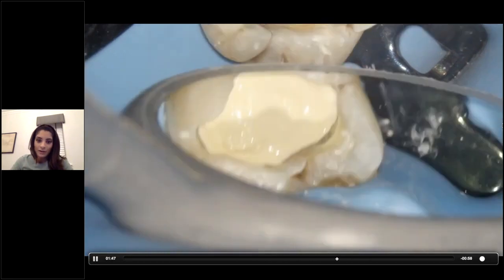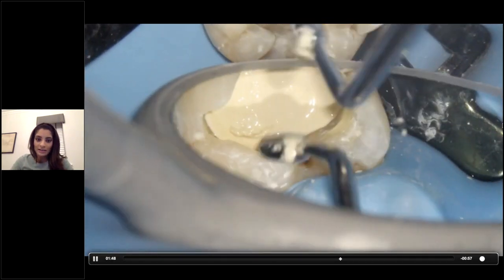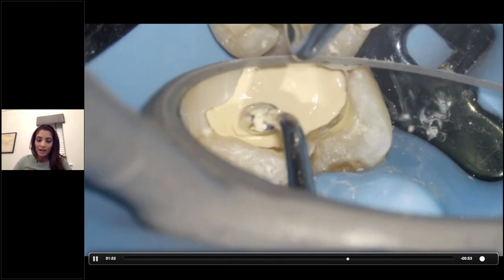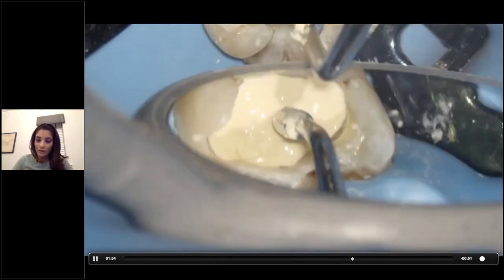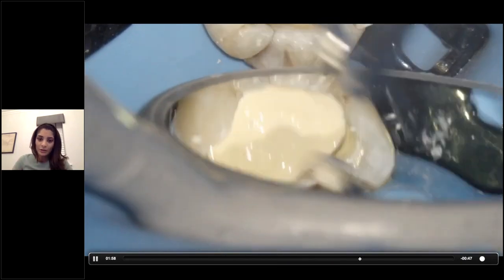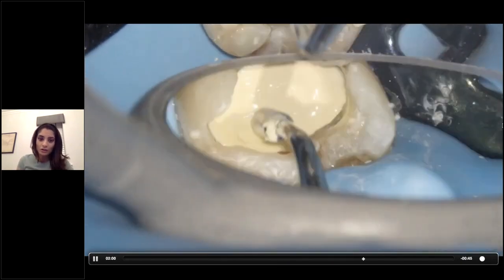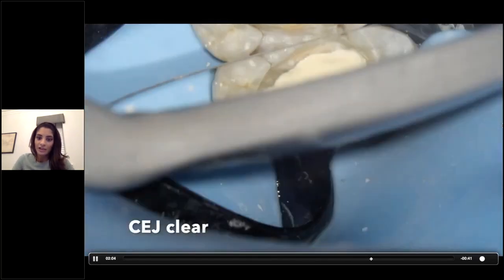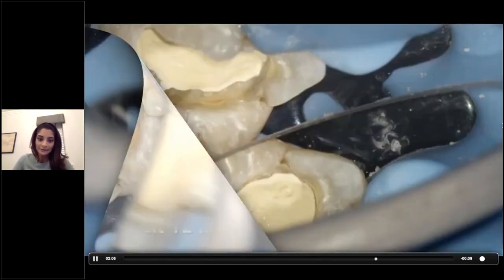The main thing that I'm trying to do here is not get the Biodentine on the peripheral walls, because I want a good bond with my composite there. And it's a little bit of a pain to remove it once it's splattered all over the walls. So if you can use it in a very controlled technique, it's so much better. You can see as I tilt my mirror, the CEJ's completely clear.